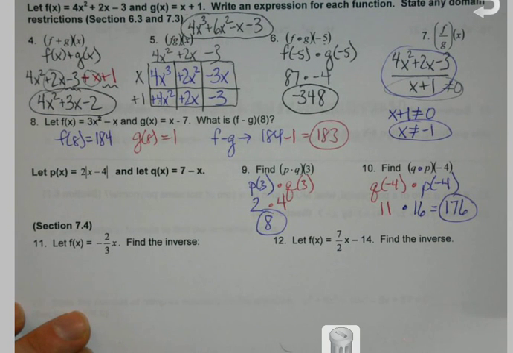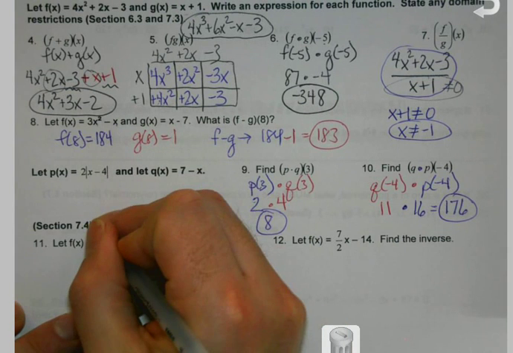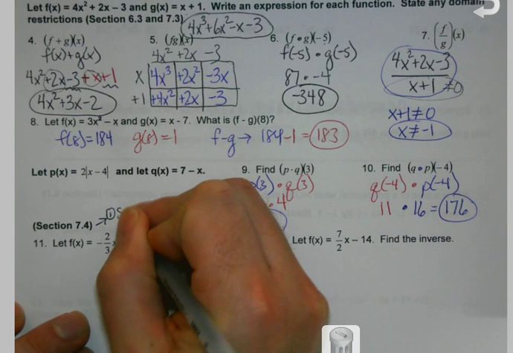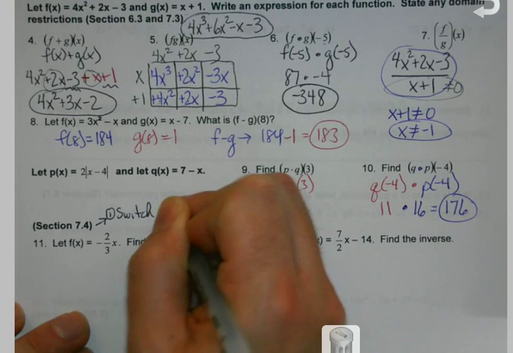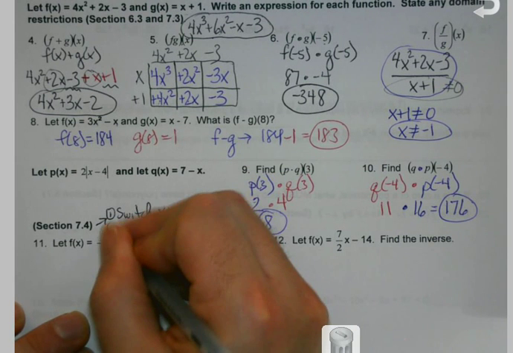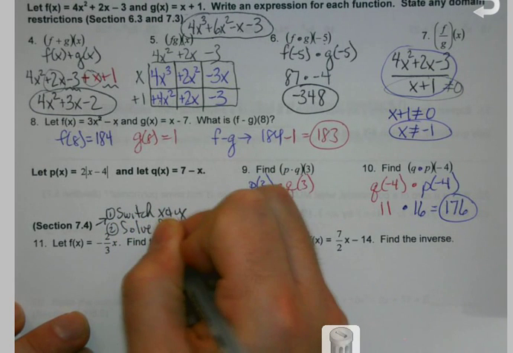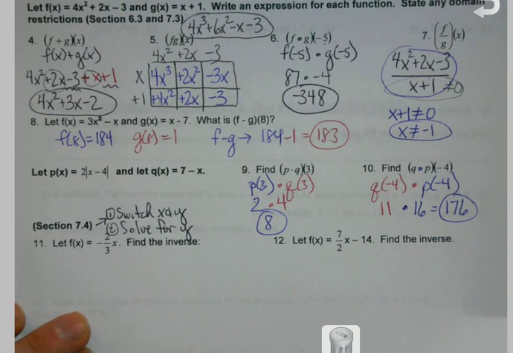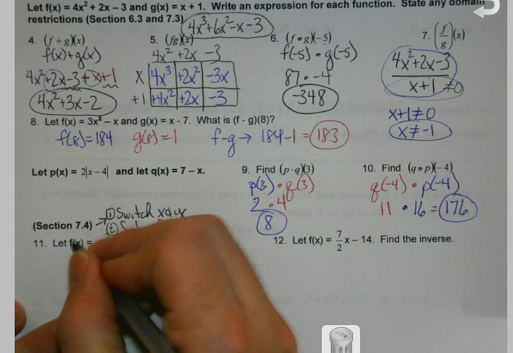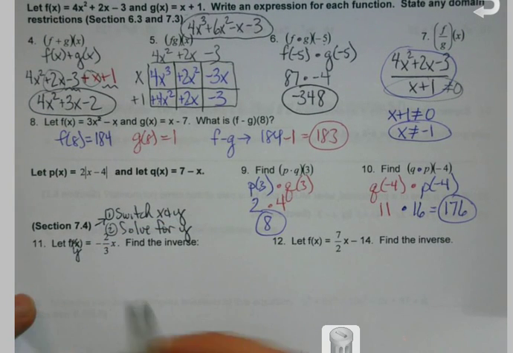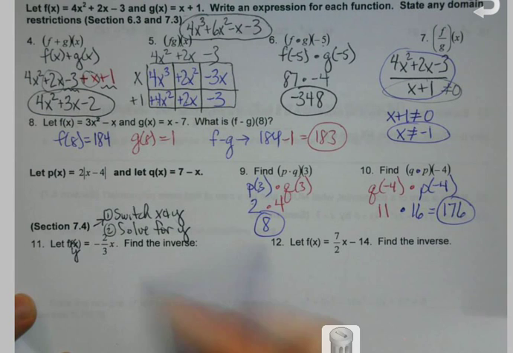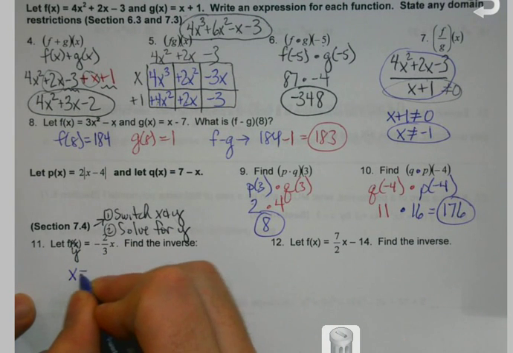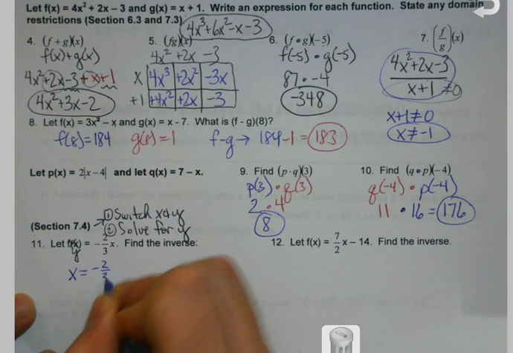Okay. Inverses. Here, reminder. We're going to switch x and y. And once we do, we're going to solve for y. So I remember that f of x really just means y. So when I'm doing this, when I switch x and y, I'd have x equals -2/3 y.